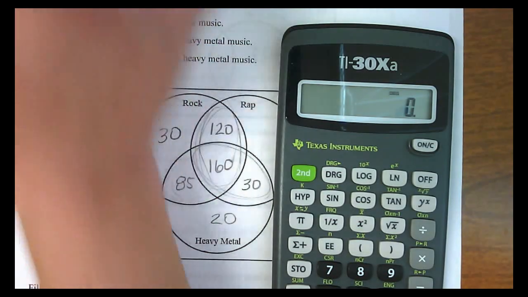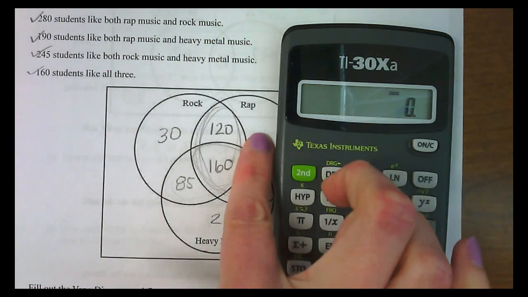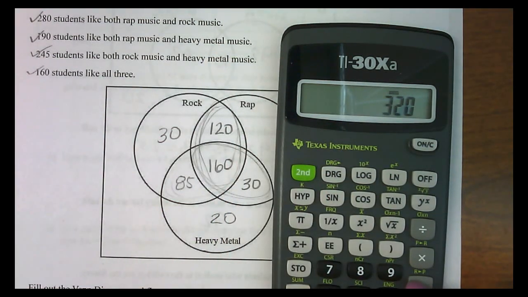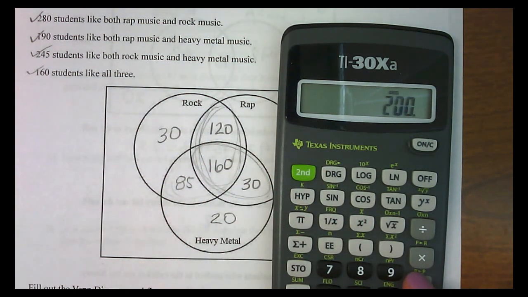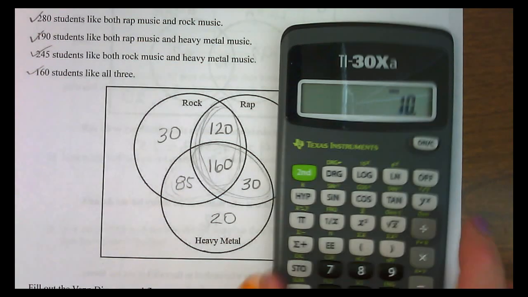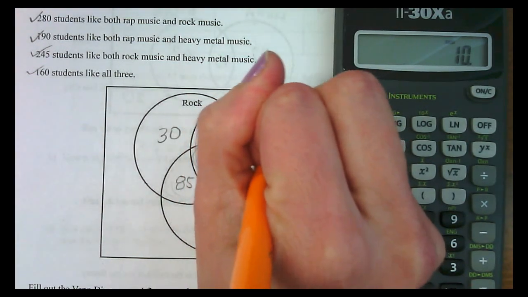Okay, for the last section, the rap music section, our total is 320. We're going to subtract out the three numbers that we already have. Minus the 120, minus the 160, and minus the 30. It leaves me with 10.